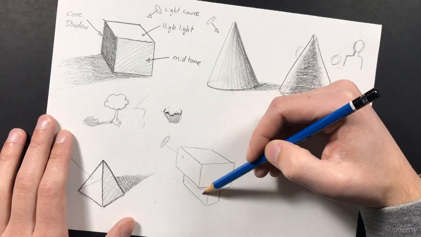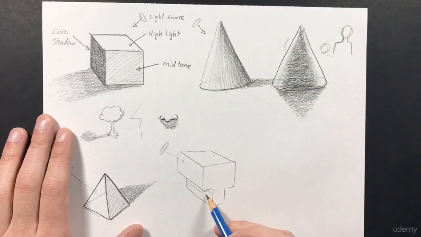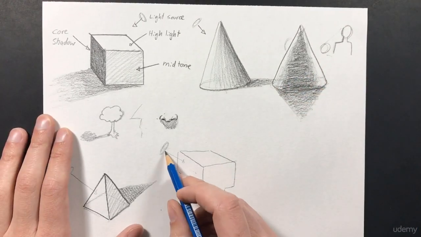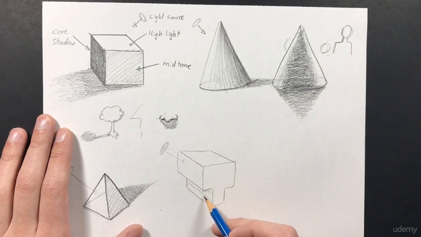So I'm going to draw a line right across like so. And that line is indicating where that light can't hit this form anymore. So I'm going to go ahead and now fill that in with my cast shadow.